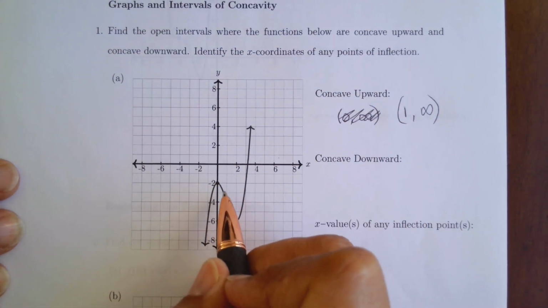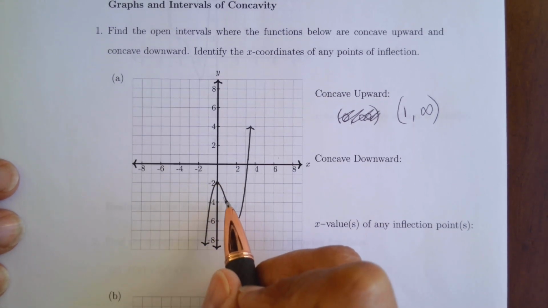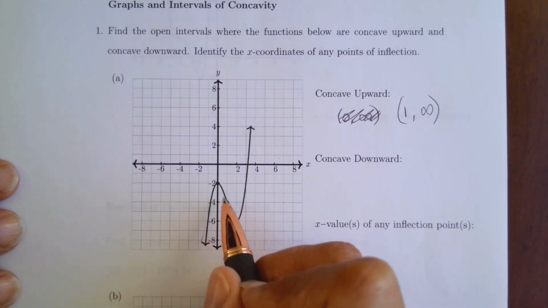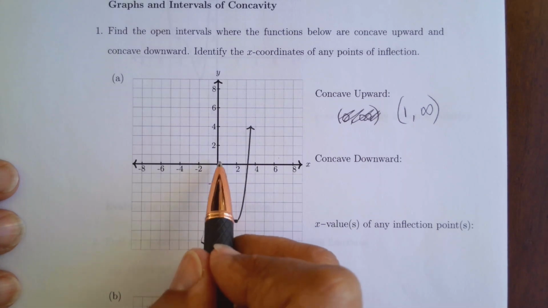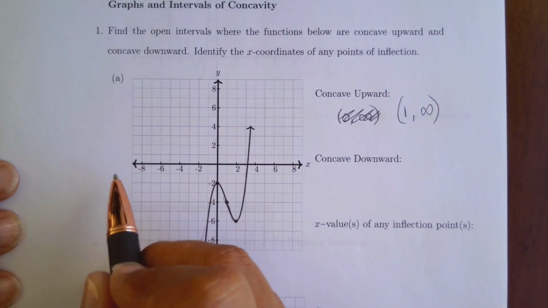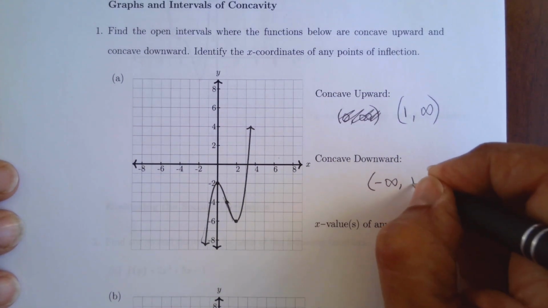This tangent line right here is above the line, so that starts the concave down part. Okay. So we are concave down from here all the way for the rest of the graph. Okay, so that's from 1, and then this side of the graph over here is negative infinity, since this has got an arrow. So we are concave down from negative infinity to 1.